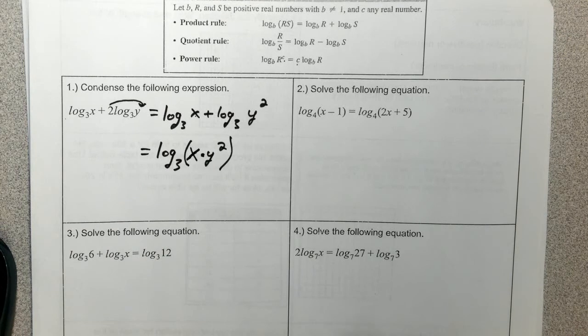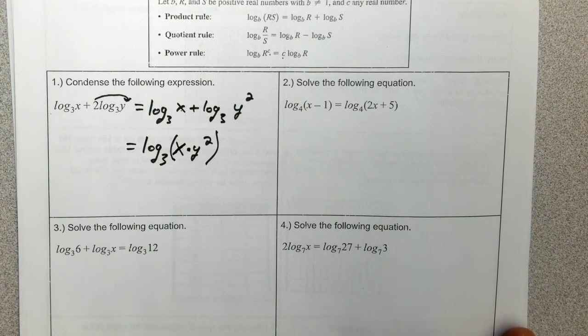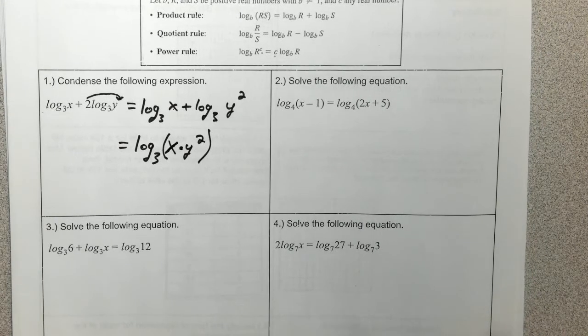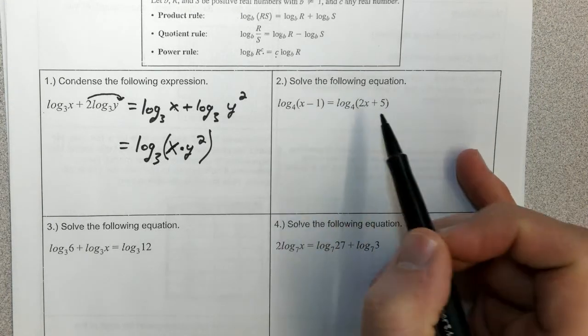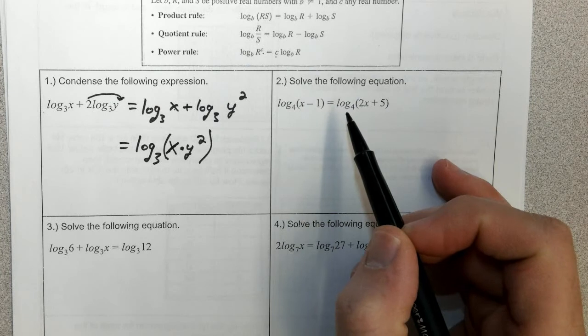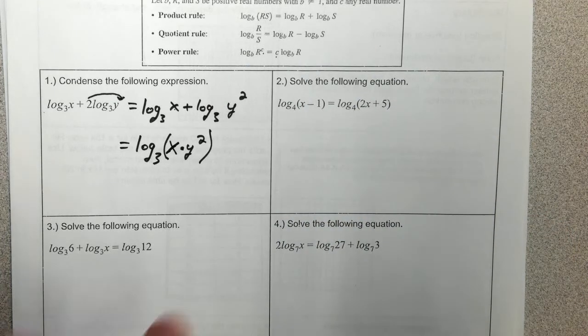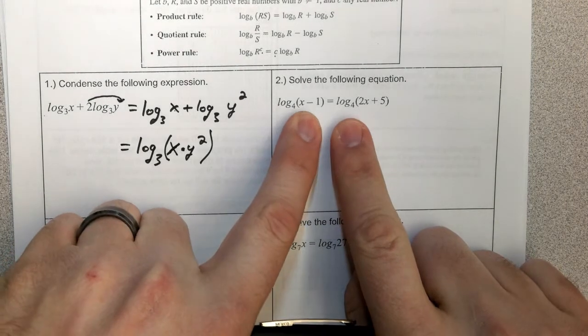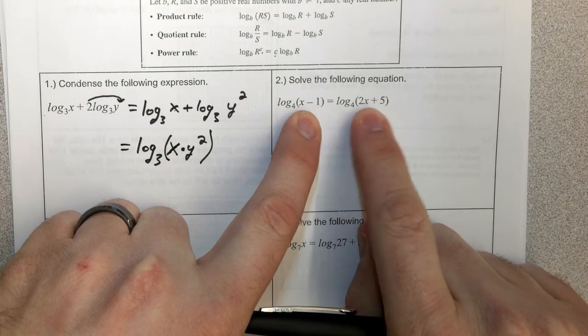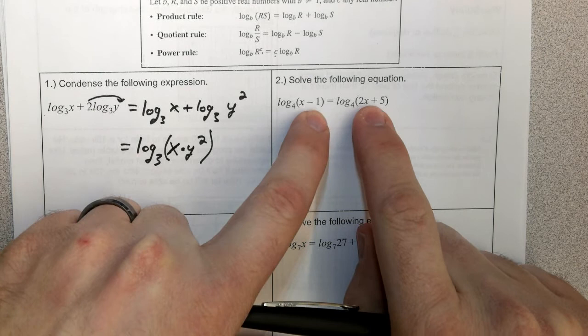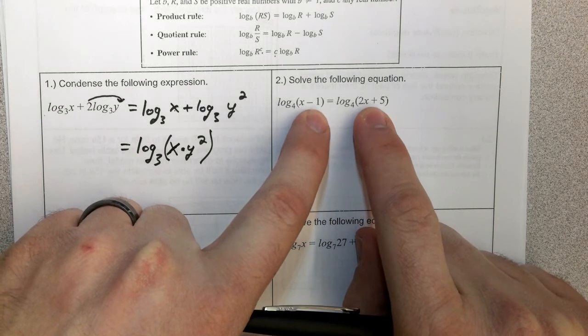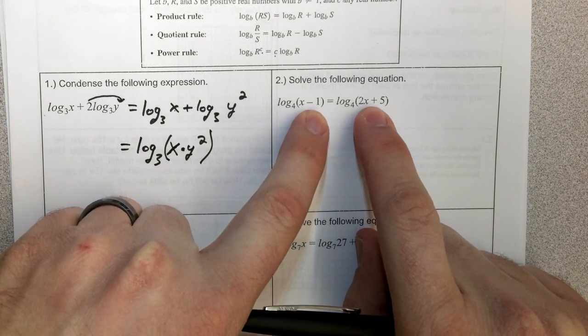Now we're going to shift to solving equations, and the thing with solving equations is that we're going to use the properties in the context of solving them. Now, this expression right here we can solve in two ways. One is just to notice that you have the log base 4 of both sides, and if you have the log base 4 of a thing on the left and the log base 4 of another thing on the right, those two things inside of the parentheses have to be equal to each other.